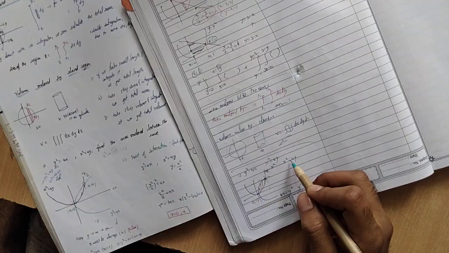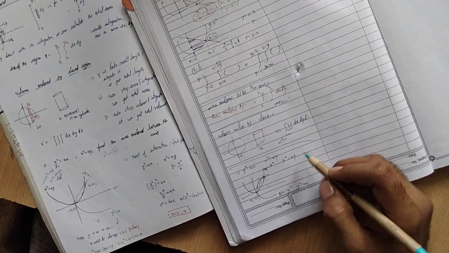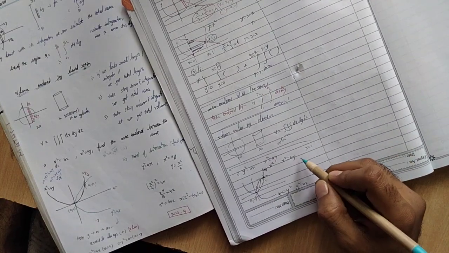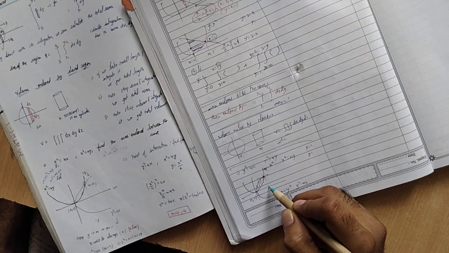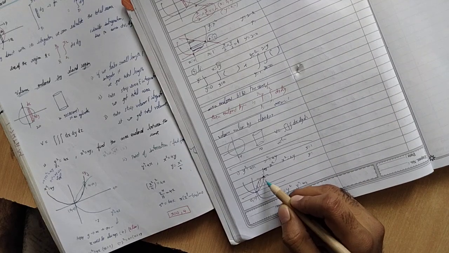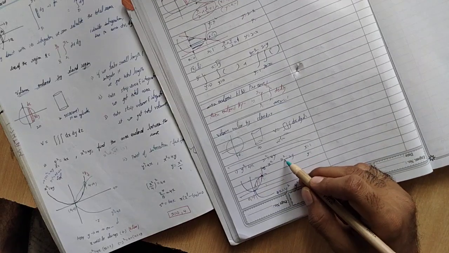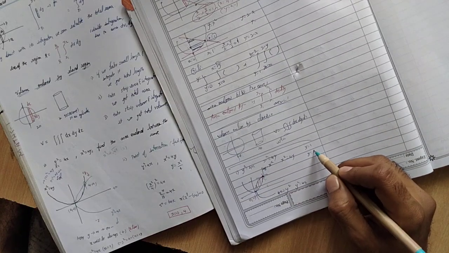Suppose x equals 0, y equals 0. Suppose x equals 1, then y equals 1 by 4 will come.